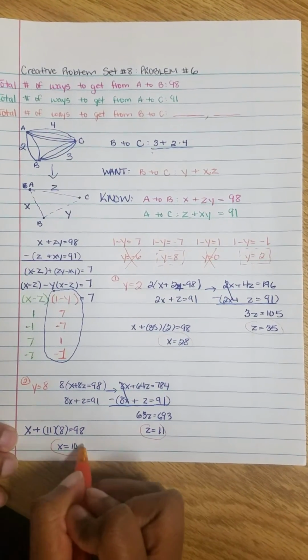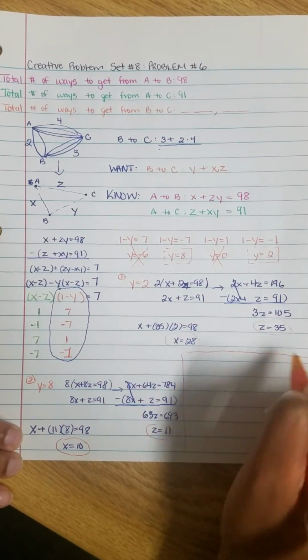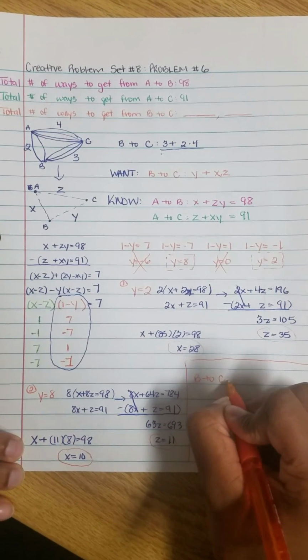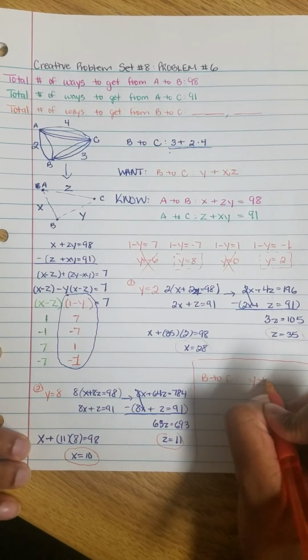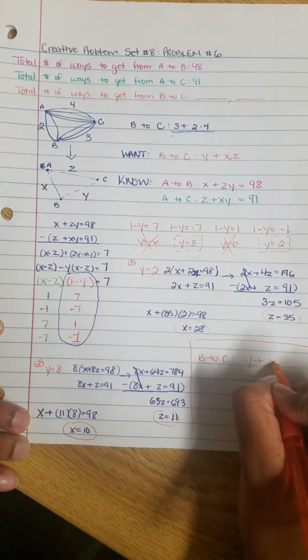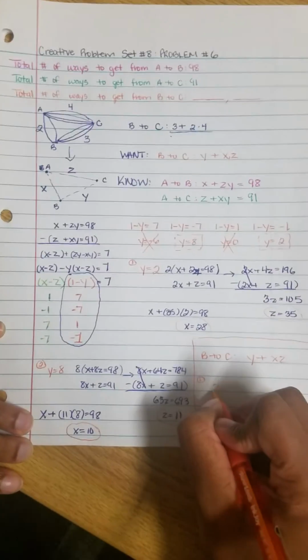Now we're going to use these variables and we're going to solve for the number of ways, number of tunnels from B to C, which we already established is y plus x times z. So one way is when y is 2.